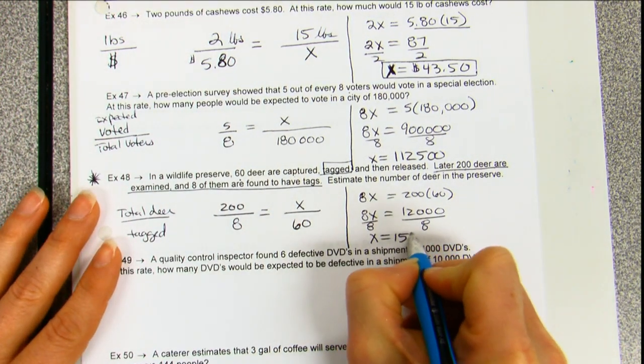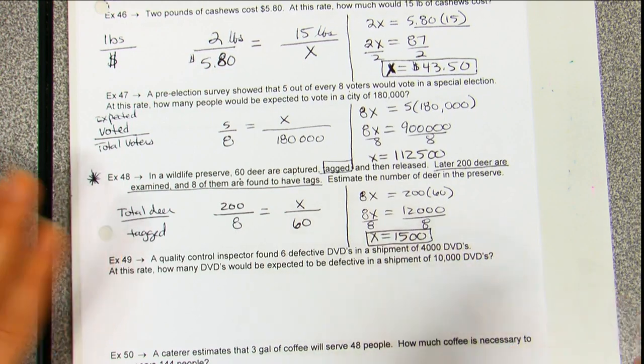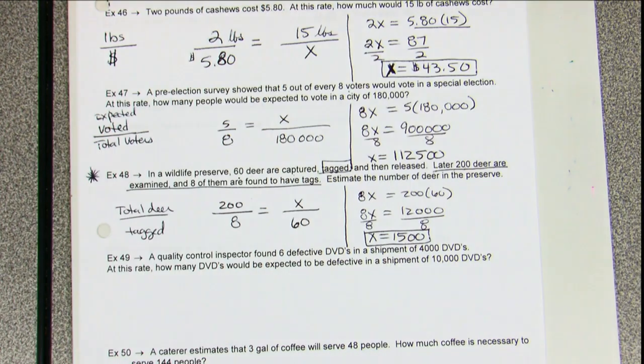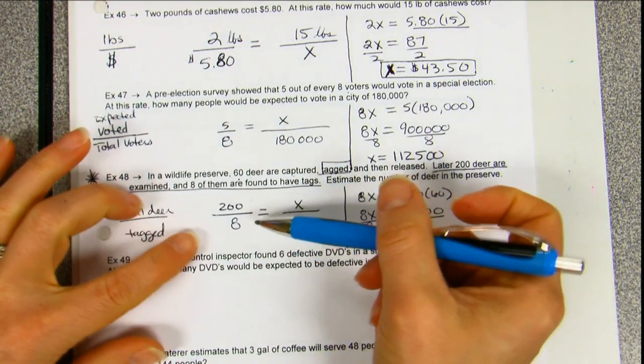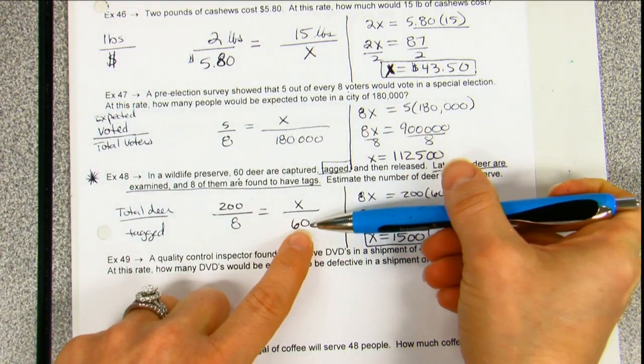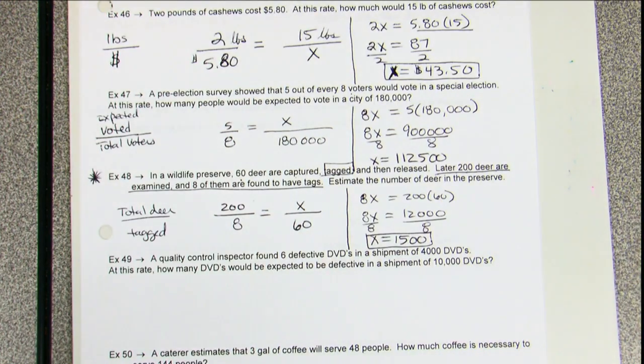So, you know, it's a ratio to make an assumption: if 60 deer were captured and tagged, then at some point we captured 200 and 8 of them were found to have tags. We're comparing that to get an idea of the population that could be out there in that preserve. Because when they did a sample, 8 were tagged out of 200 that they had captured. From the beginning, they had tagged 60 of them. So if it's an exact ratio, then there's maybe around 1,500 deer.